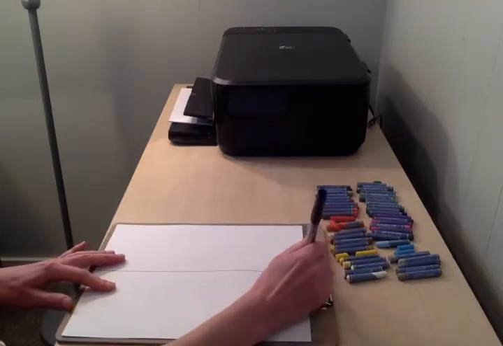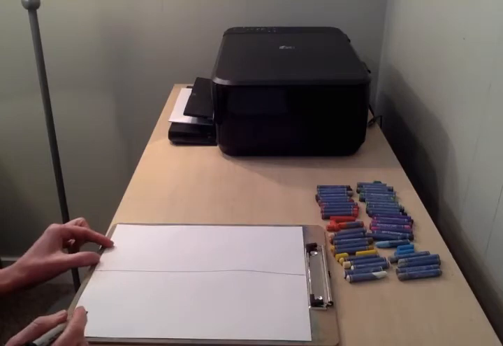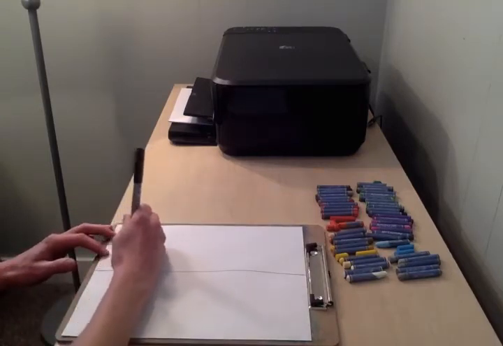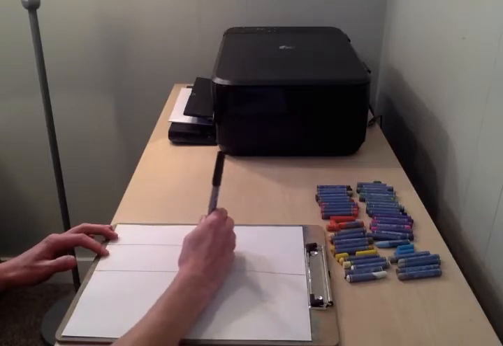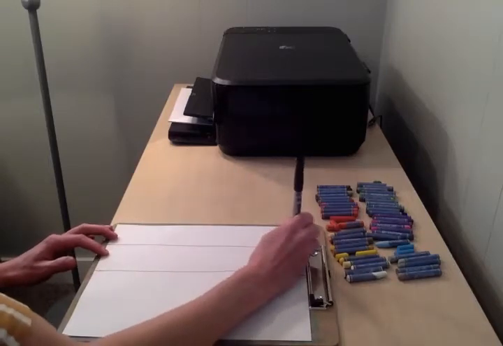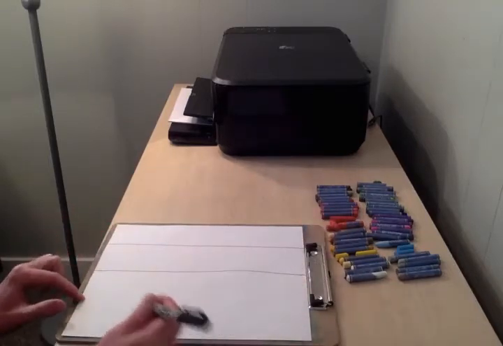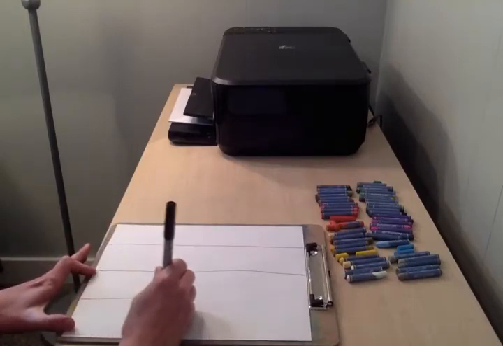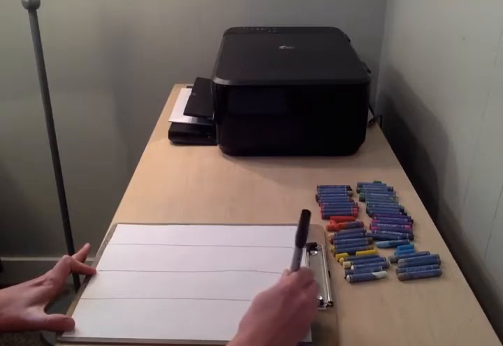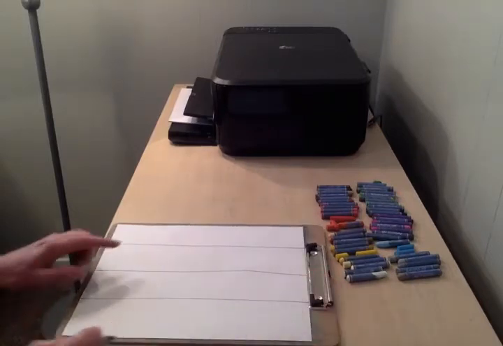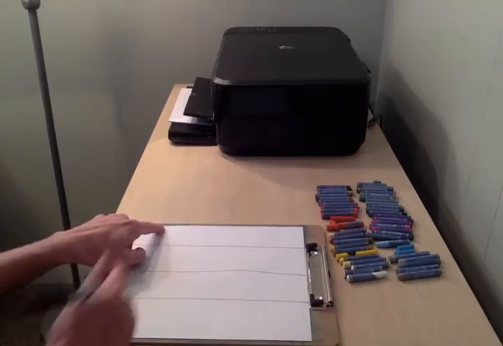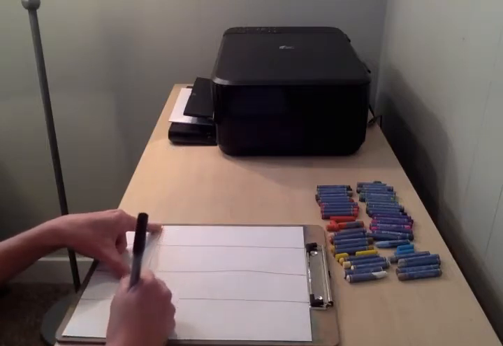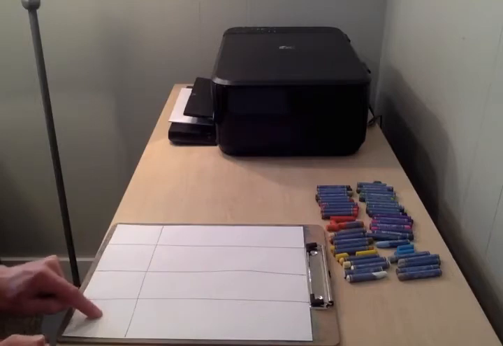And then we're going to make another line halfway up between the top and the middle. So we're dividing our paper into fourths. And another line down here between the middle and the bottom, all the way across. And then we're going to make a line from the top to the bottom that is where our labels will go.